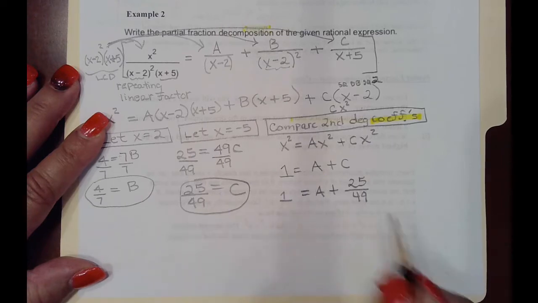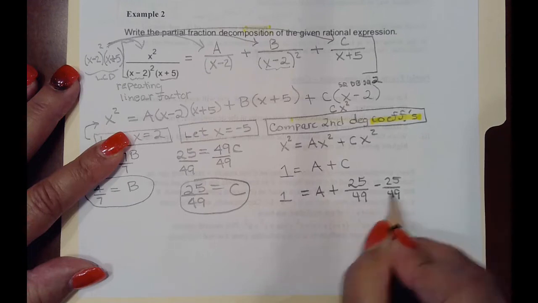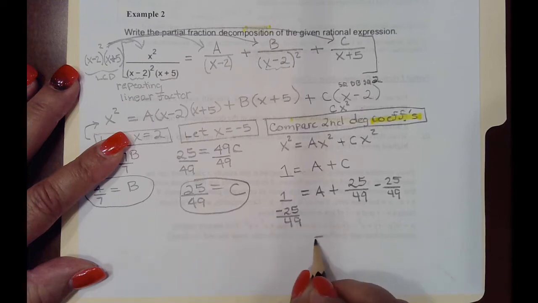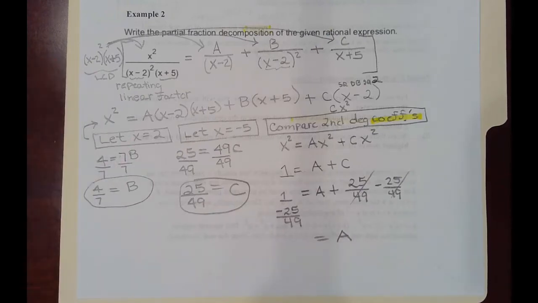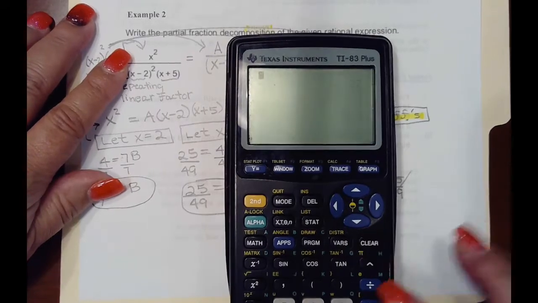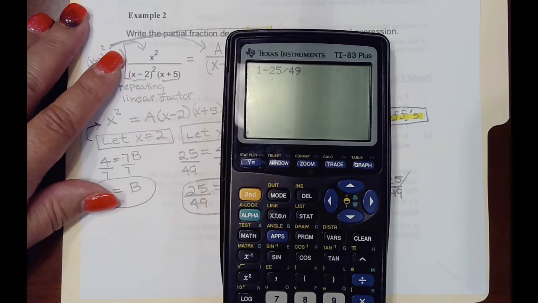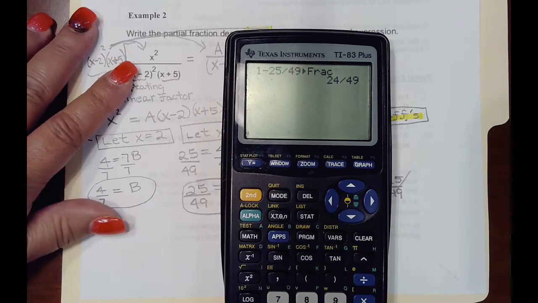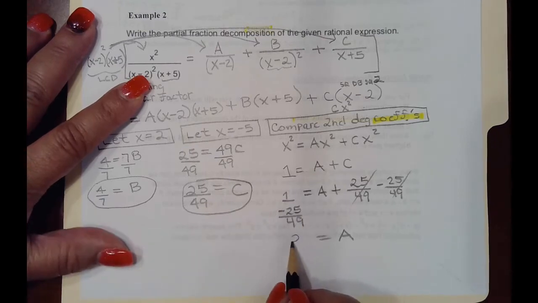And I have a 1 over here. And if you were going to solve this, you would subtract 25 over 49 on both sides, and subtract 25 over 49 on the left side as well. These would cancel, leaving you with a, and you could always get your calculator to help you out with this part right here. That would just be 1 minus 25 divided by 49, and instead of hitting enter, hit math, enter, enter, since there's fractions involved, because that will take care of all of the simplification that you need to do. So that was 24 over 49 that we just got.